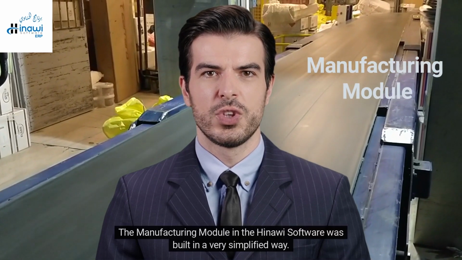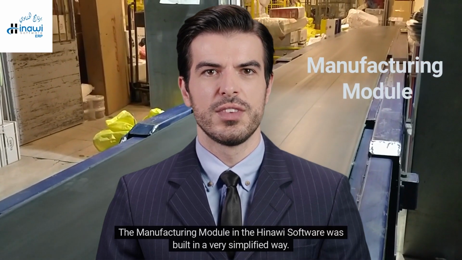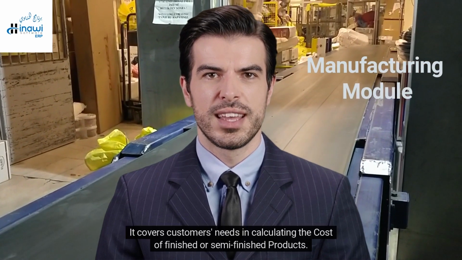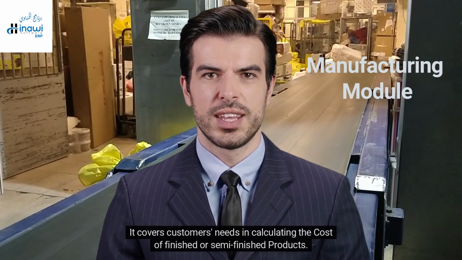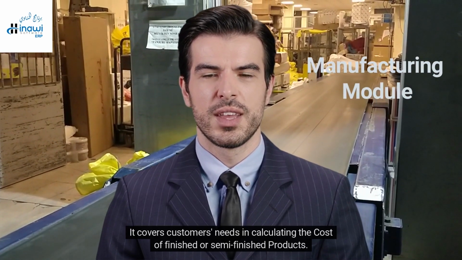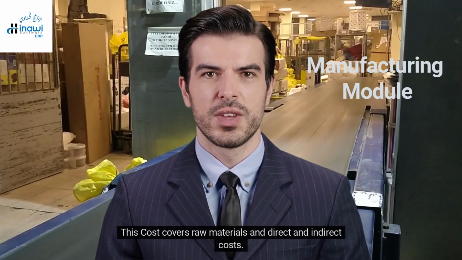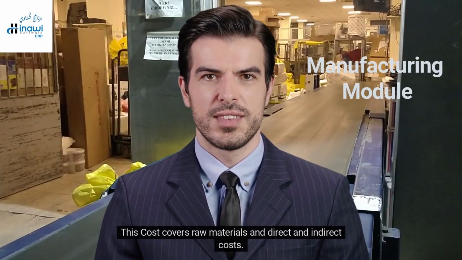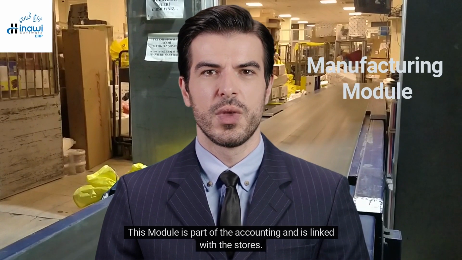The manufacturing module in the Hinawi software was built in a very simplified way. It covers customers' needs in calculating the cost of finished or semi-finished products. This cost covers raw materials and direct and indirect costs. This module is part of the accounting and is linked with the stores.